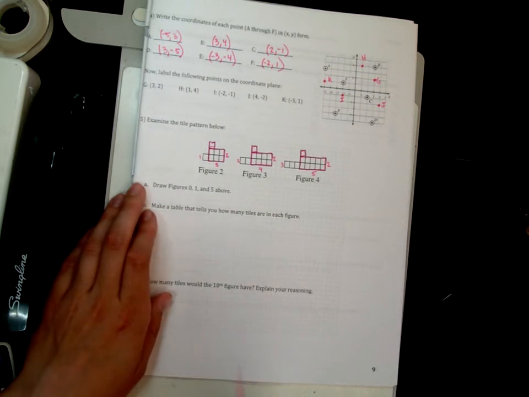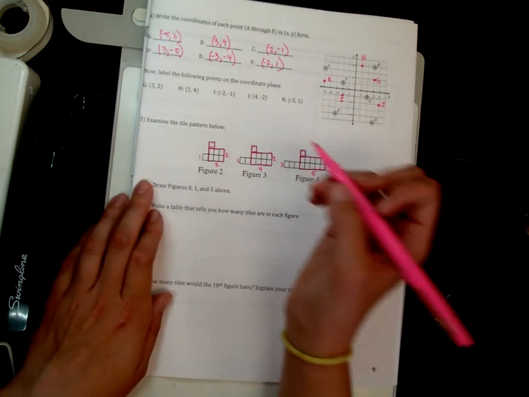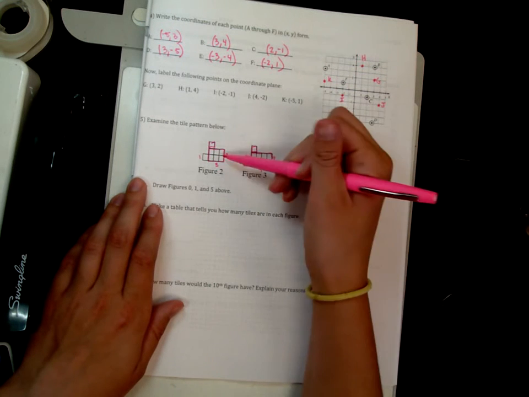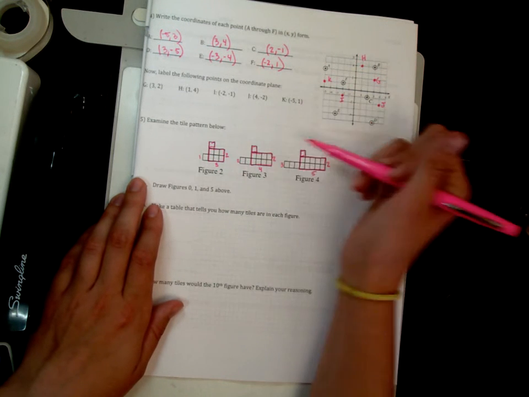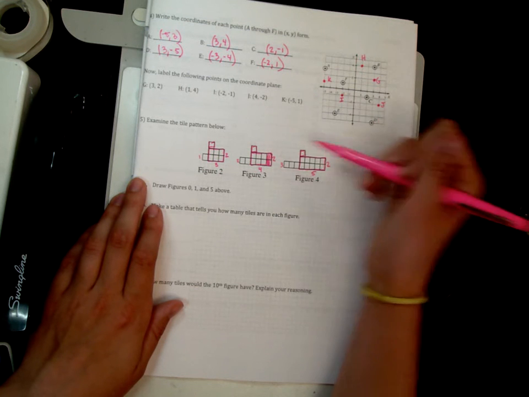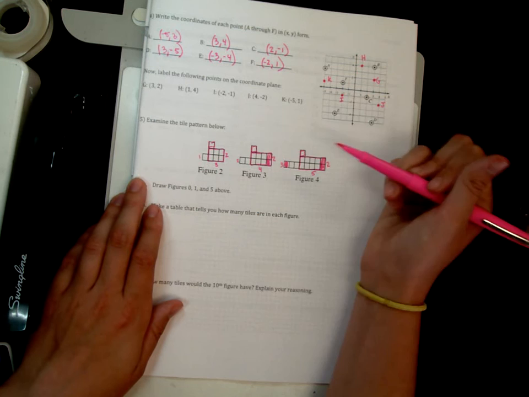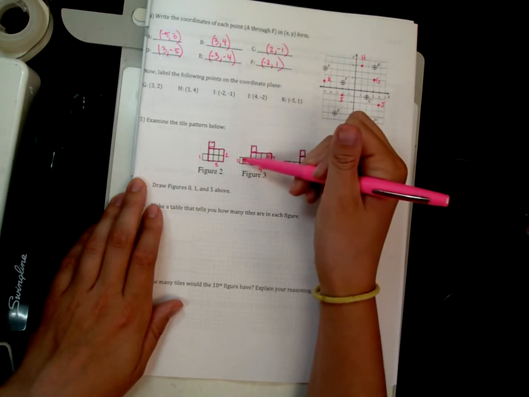So let's see, figure 1. The parts that are adding, let's see. This is adding, that's adding, this is adding, this is adding.